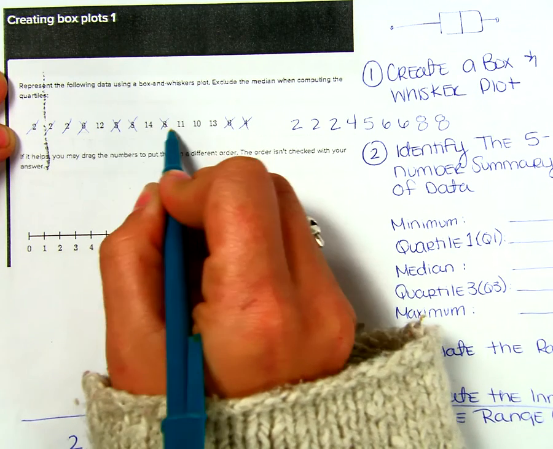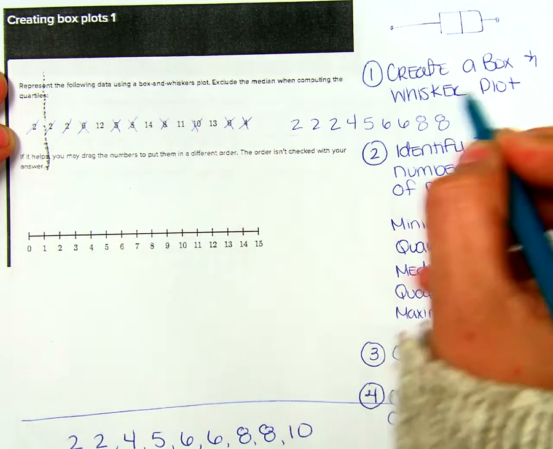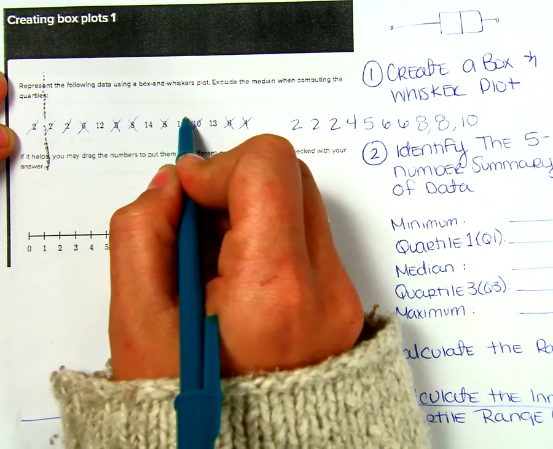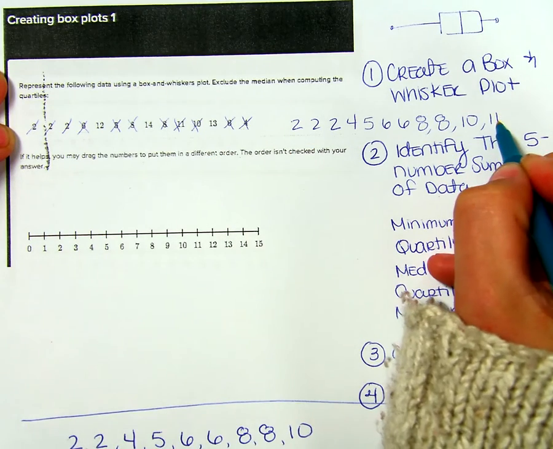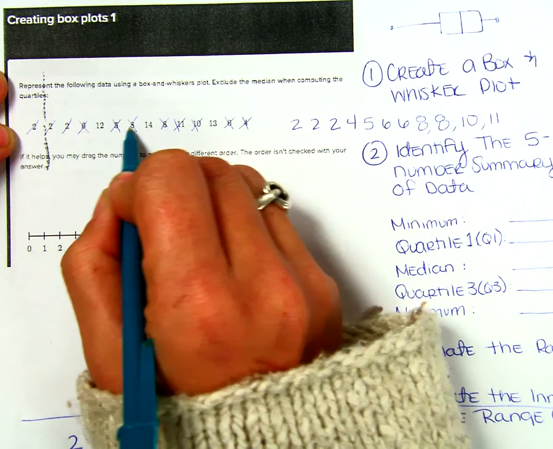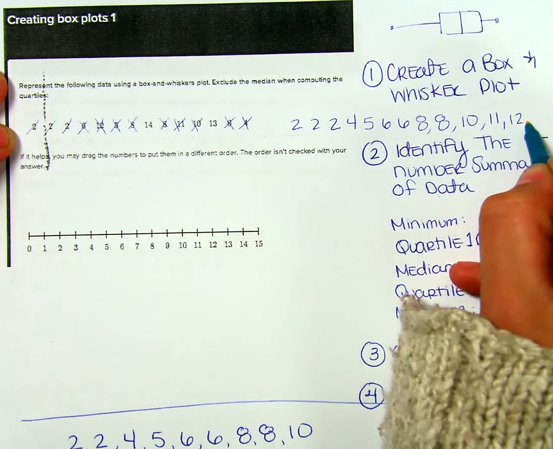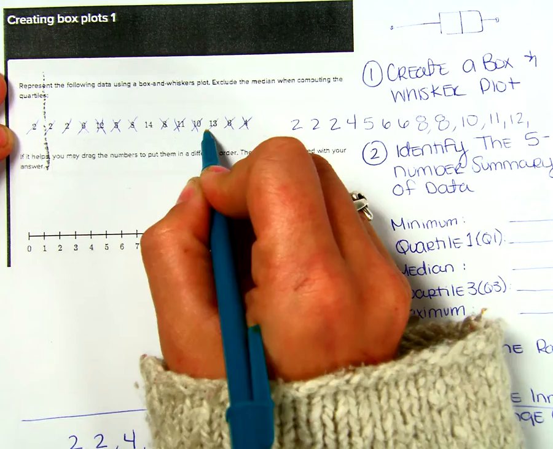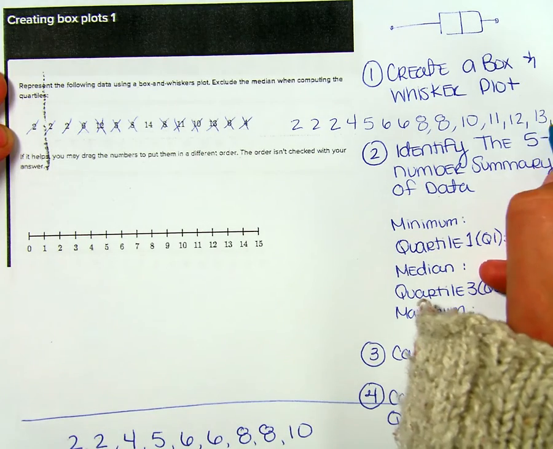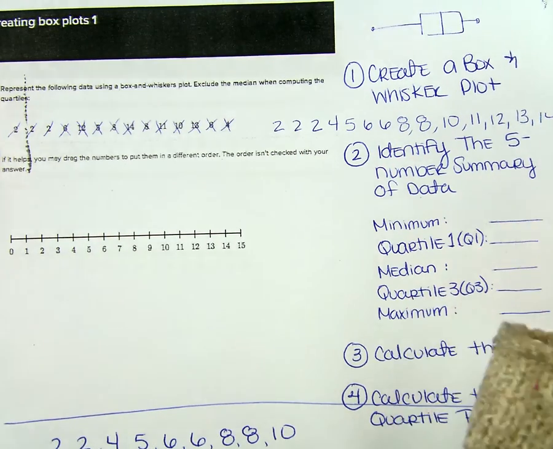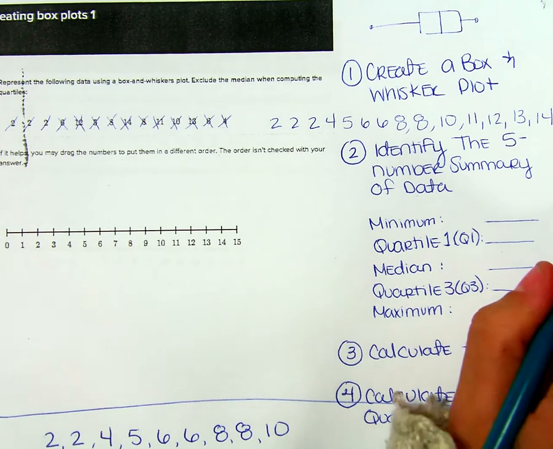Then there's no 9s, but I see a 10. I see 1 11. I see 1 12. A 13. And a 14. So like I said, step 1 is to put those numbers in order from least to greatest.